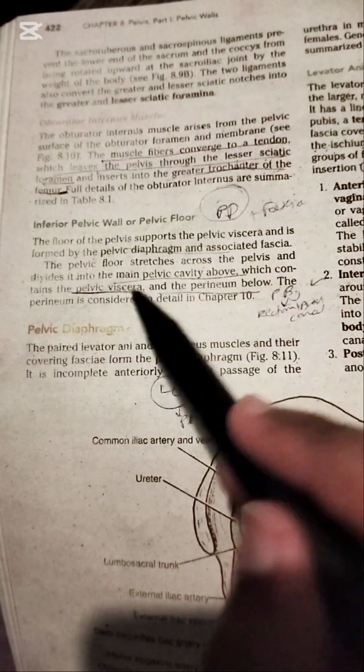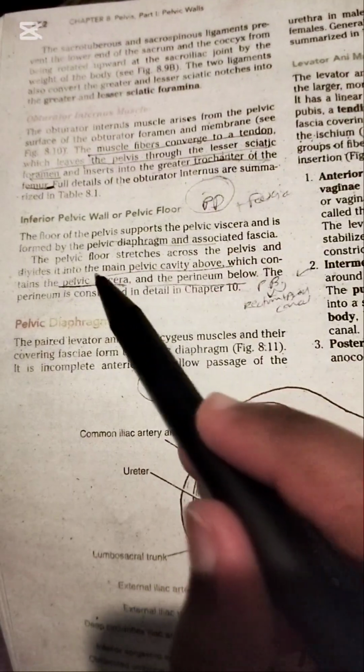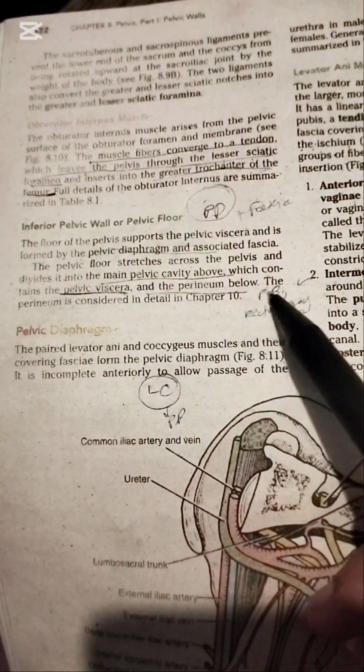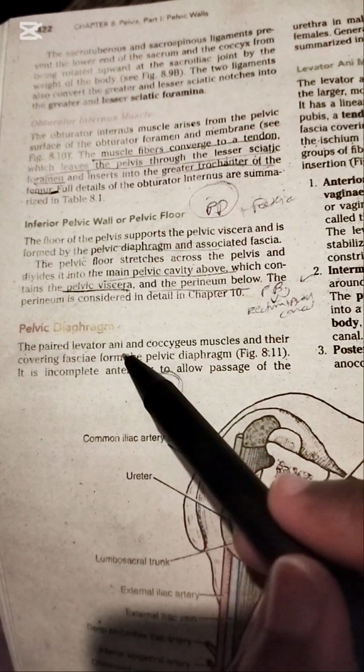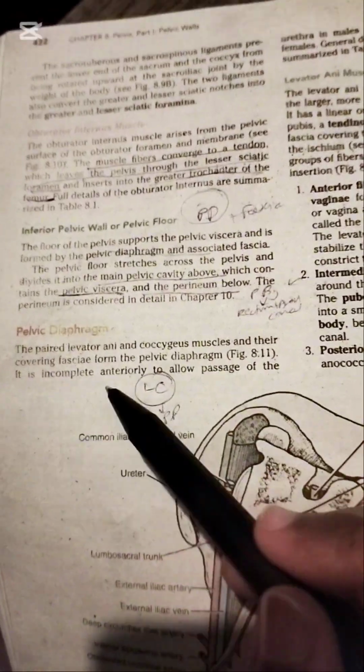Pelvic floor stretches across the pelvis and divides it into the main pelvic cavity above, which contains the pelvic viscera, and the perineum below. Now let's talk about the pelvic diaphragm, which has paired levator ani and coccygeus muscles and the covering fascia. It is incomplete to allow the passage of the urethra in males and the urethra and vagina in females.